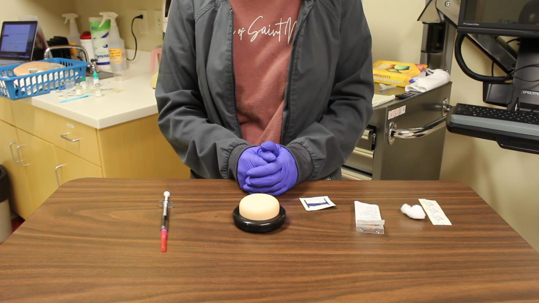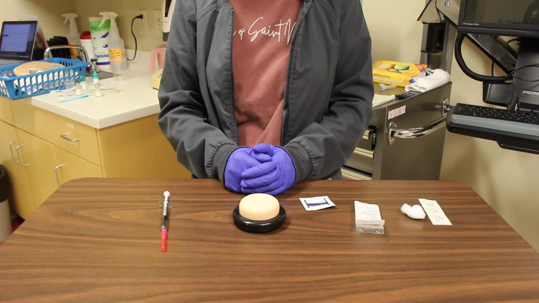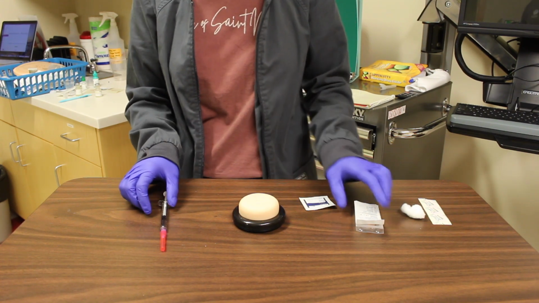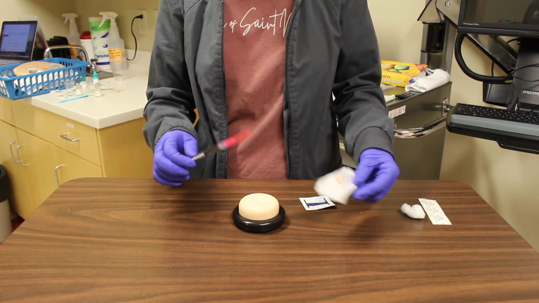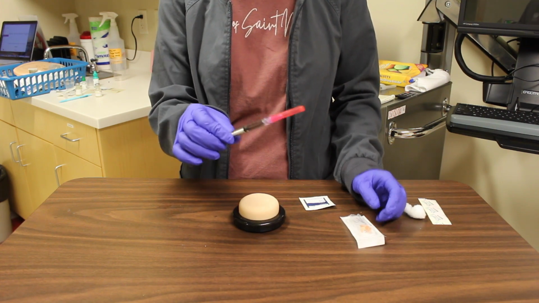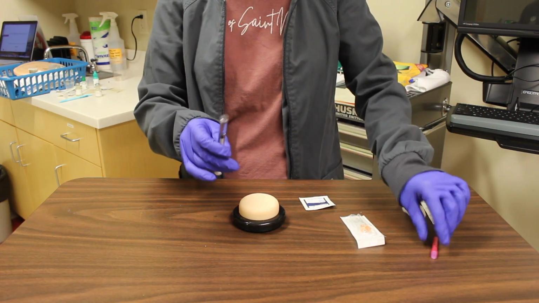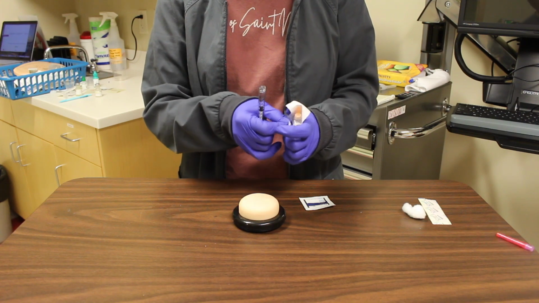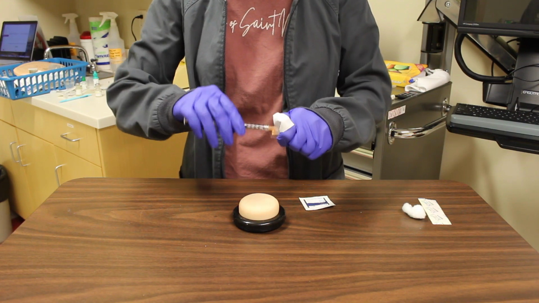Select the appropriate syringe and needle size. This will depend on the patient size as well as the medication being administered. Draw up the medication. Make sure that this is the correct medication and dosage for the patient, and do not give more than 1 milliliter of the medication in one particular site.